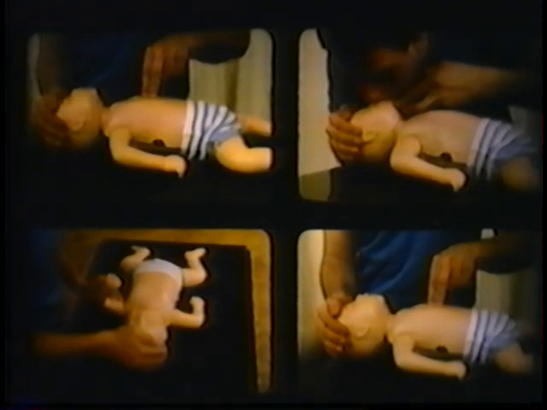This change from the original 1986 standard has been found necessary by the Pediatric Working Group of the American Heart Association in order to provide enough compressions per minute.